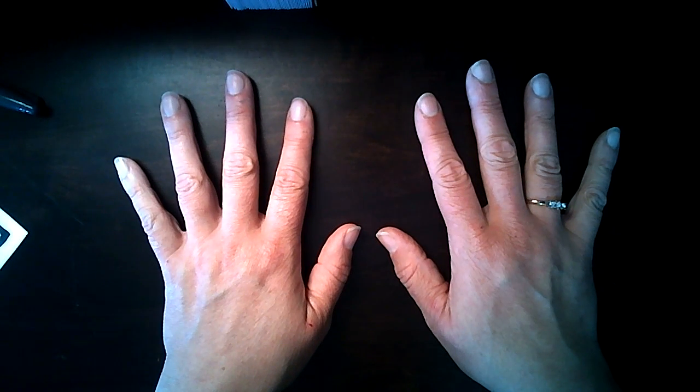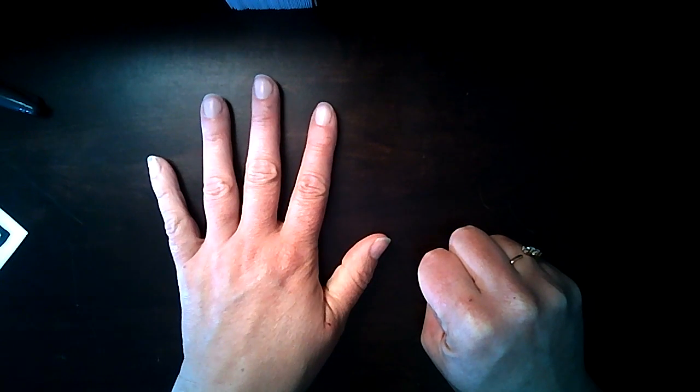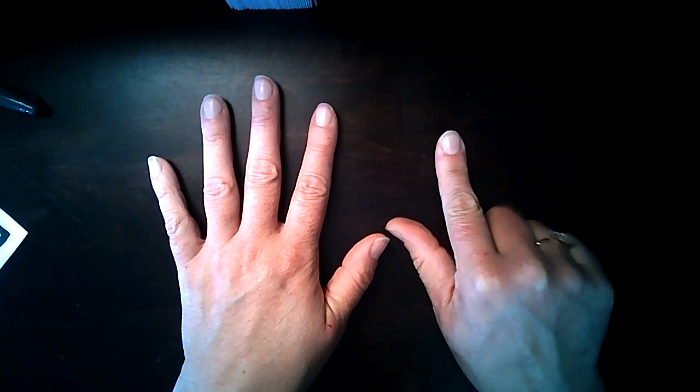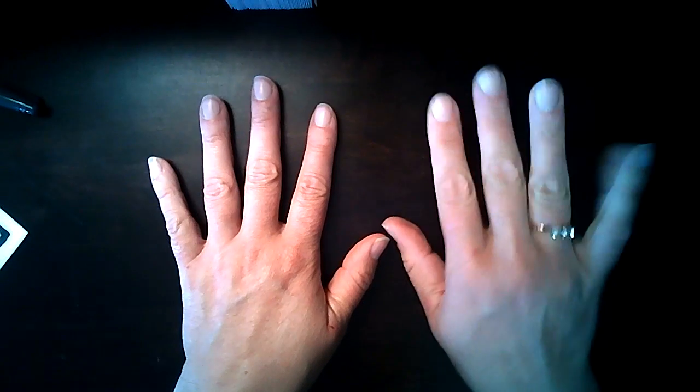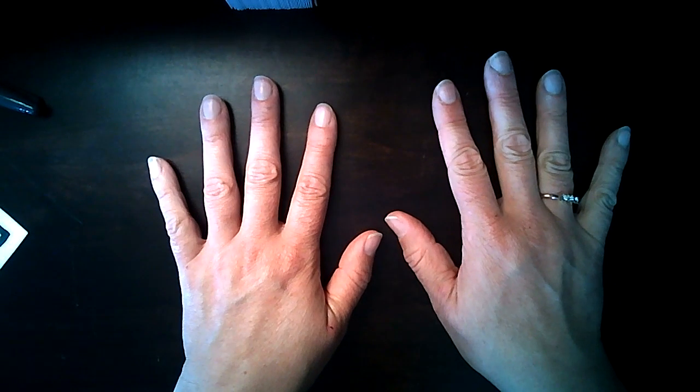For example, our last one, we had 4 counters in our 10 frame. How can I figure out how many I need to make 10? Well, guys, we have 10 fingers. So let's see. If I had those 4, how many more would I have to put up to make 10? 1, 2, 3, 4, 5, 6. 4 and 6 make 10.